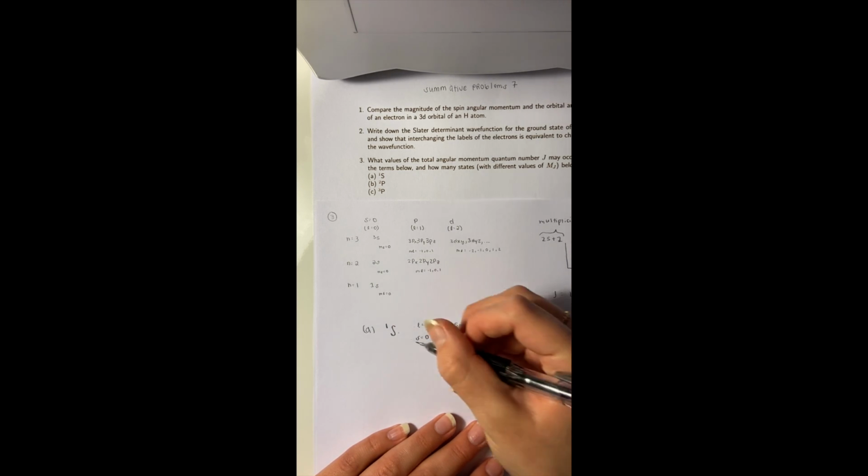Now, what we're trying to solve for is J, which is going to go right here. So we know that J can equal L plus S down to the absolute value of L minus S. But in this case, both of our values are 0. Our J value is going to be 0. So our only term symbol that we can have for A is 1s0.